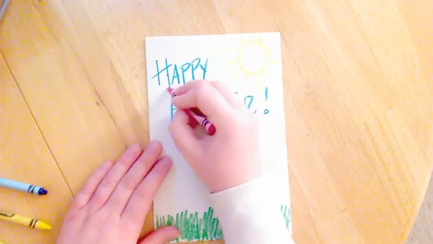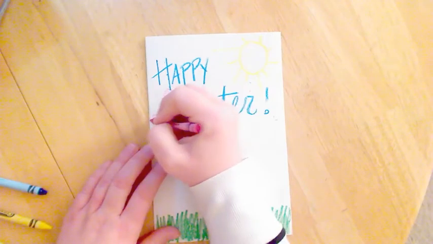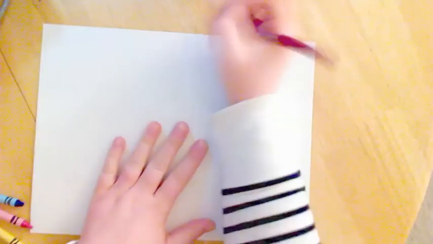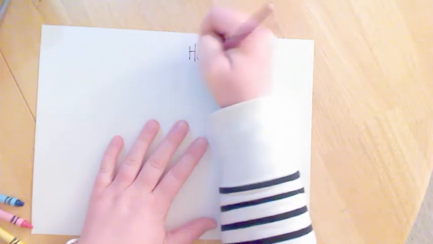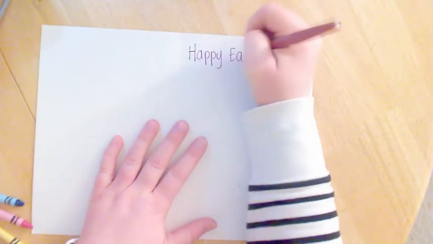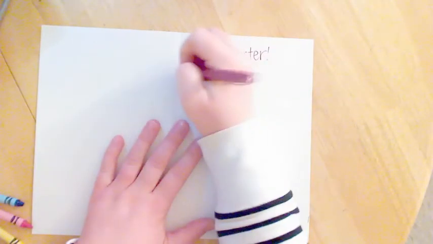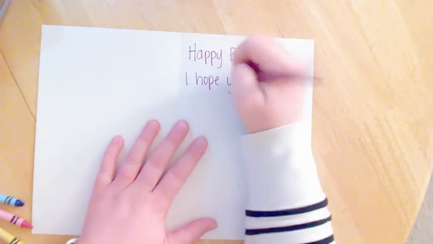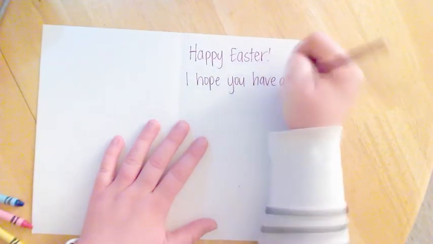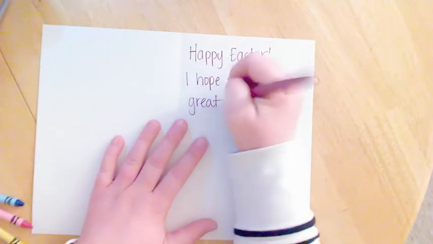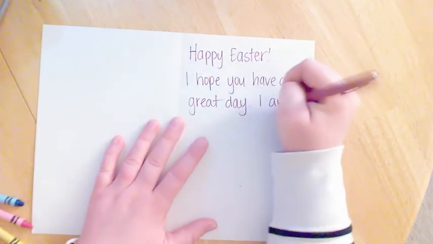And then I will show you some things that we can write on the inside. You don't have to write your name. These people are not necessarily sick or anything. They're just cards to brighten their day. So if I were you, I would get a pencil or a pen, not writing in crayon, but just, you can write Happy Easter again. Okay, I hope you have a great day. I am praying for you.